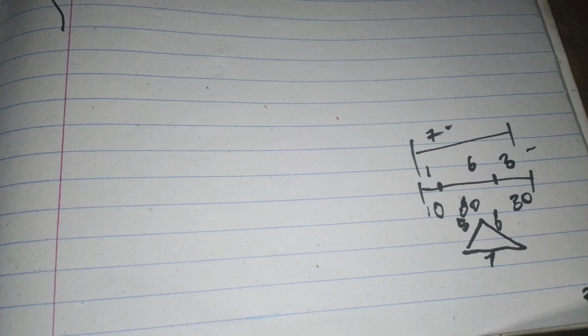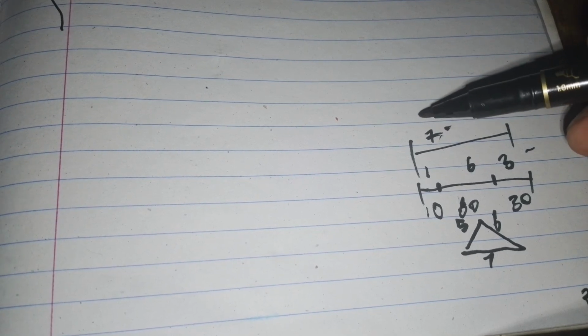Then meaning 1 as one side, 1 as the other side, and 1 as this other side. So we're just getting the entire length and then dividing it in 3. Anyway, I believe you get the idea. So back to our question.